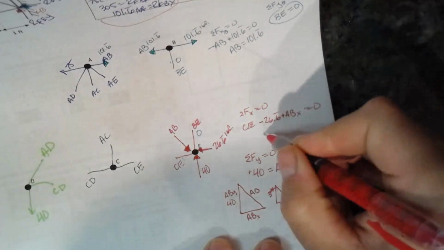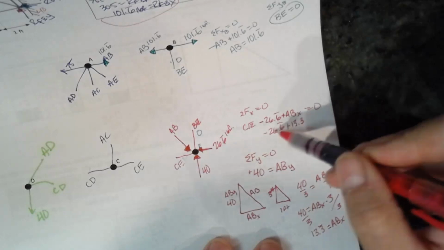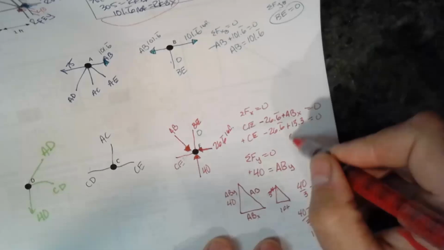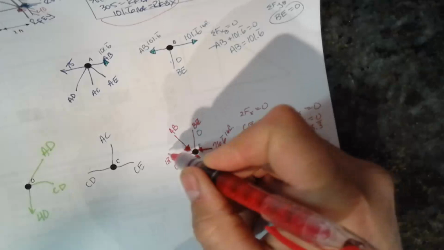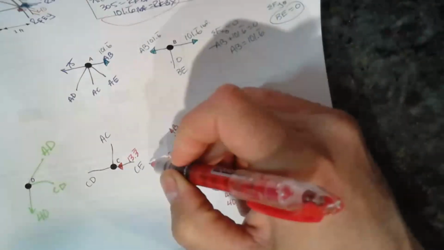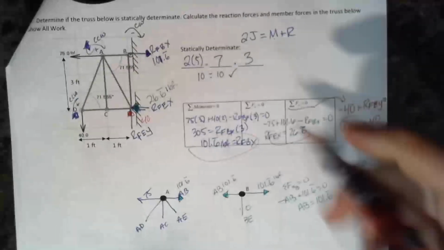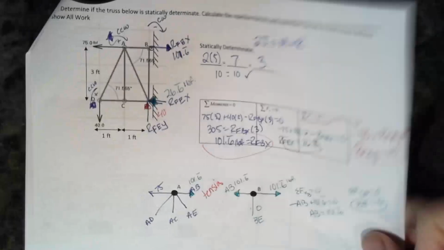So now we know this is minus 26.6 repeating plus 13.3. So which one's bigger? The negative is bigger, so it's plus CE equals 0. So we know CE has to be 13.3 as well. And we said it has to be positive, so it's going to the right. It's drawn towards the joint here as well, and that means it's in compression. When they're drawn away, like up here at AB, that means they're in tension. If it's 0, it's neither tension nor compression.